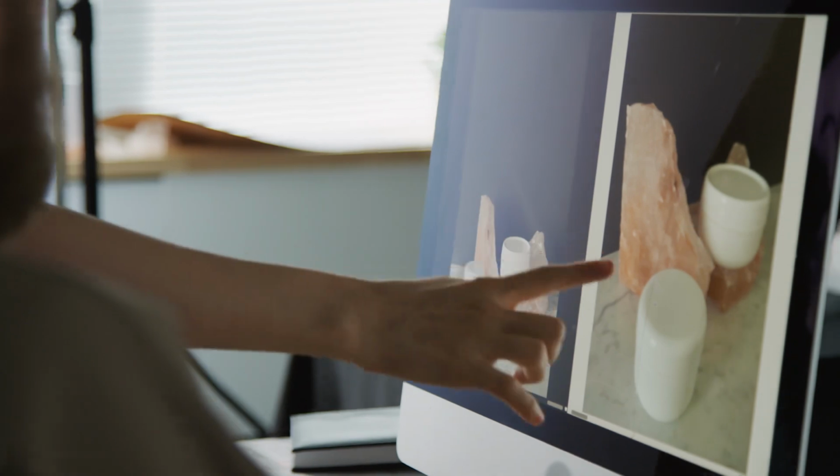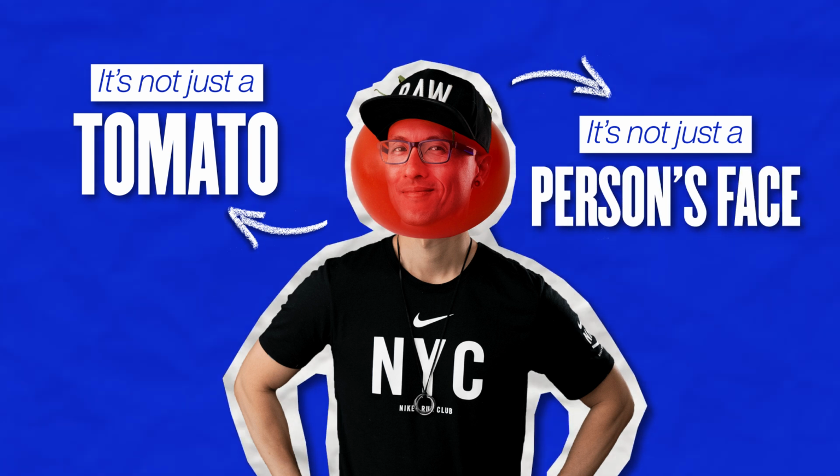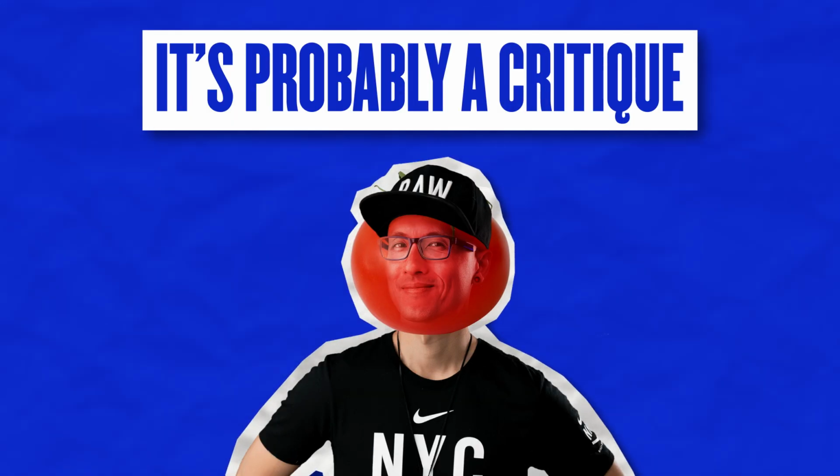So when you put things together, it forces a relationship. When you put an image of a tomato over a person's face, it's not just a tomato, it's not just a person's face, but it's saying something. It's probably a critique on the person. Maybe they're a clown. Maybe they need to be removed from office or something like that.